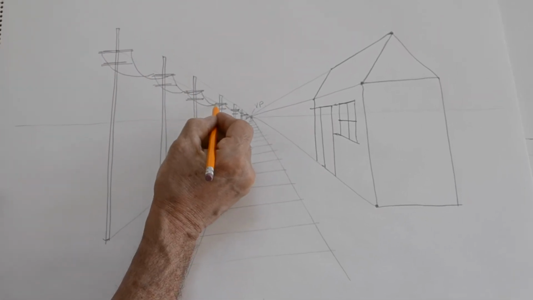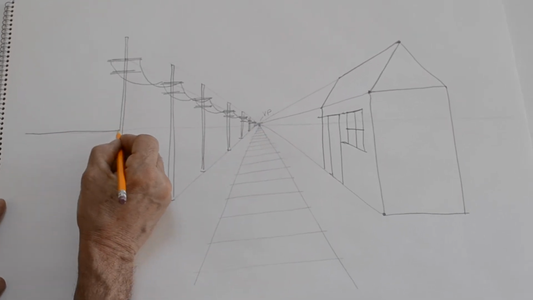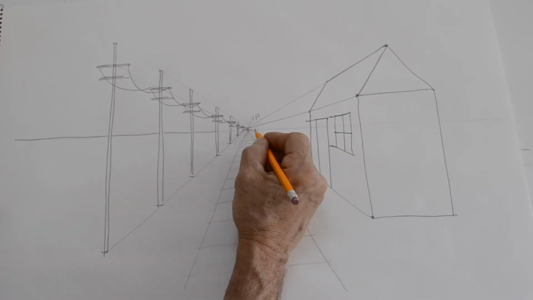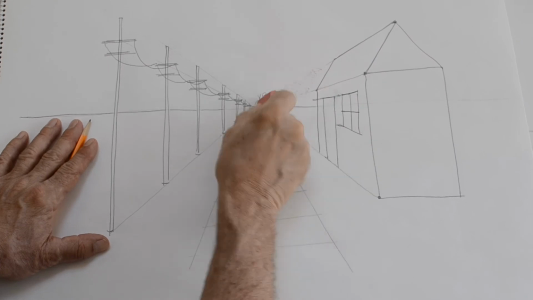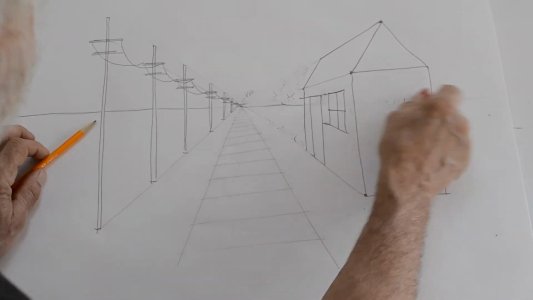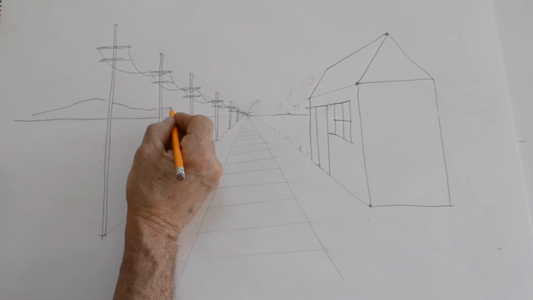But for now, I think this is fine for you. Here's our horizon. Let's get rid of the rest of these lines that go into the vanishing points there. Put a mountain in the back if you want.